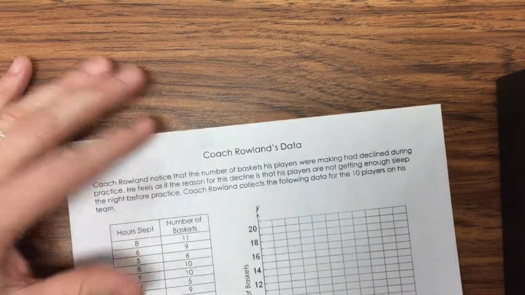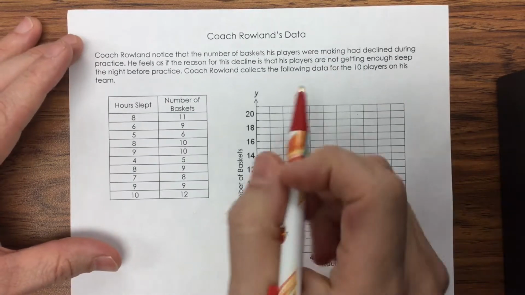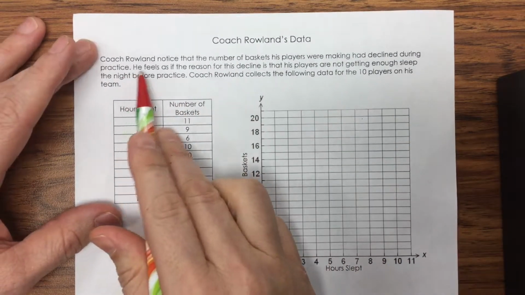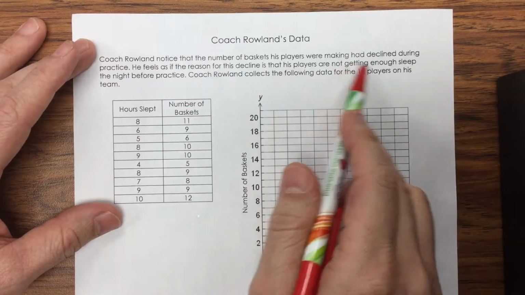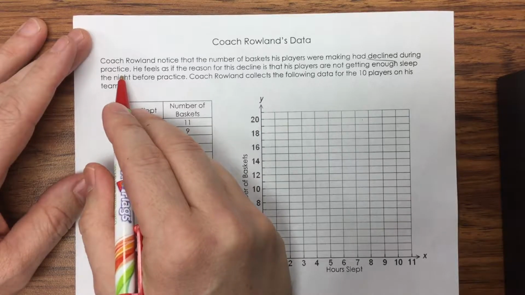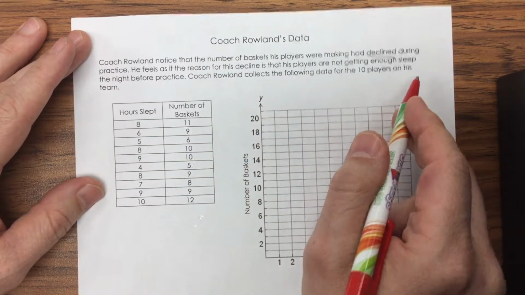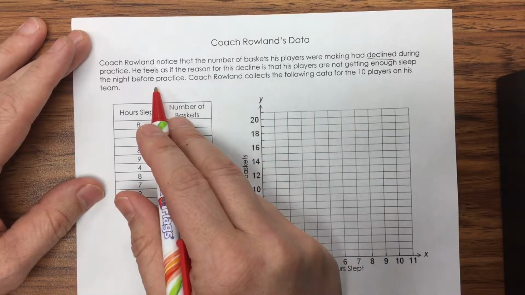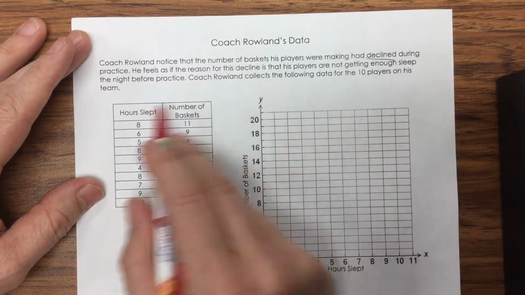So let's go ahead and look at a situation so you can start tying this all together. Coach Rowland's data. Coach Rowland noticed that the number of baskets his players were making had declined during practice. He feels that the reason for this decline is that his players are not getting enough sleep the night before practice. So Coach Rowland collects the following data for the 10 players on his team.